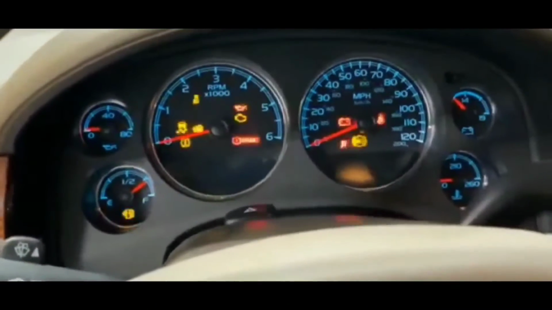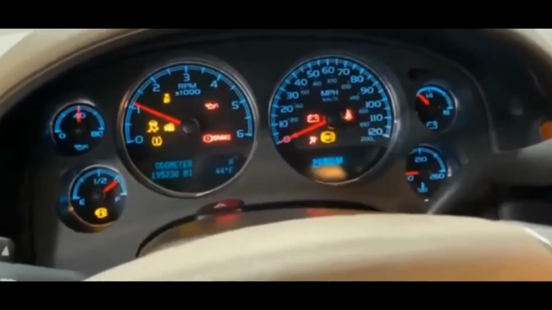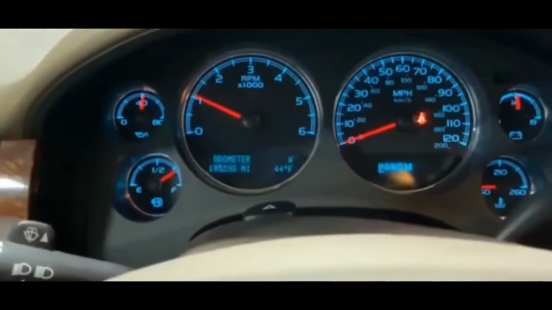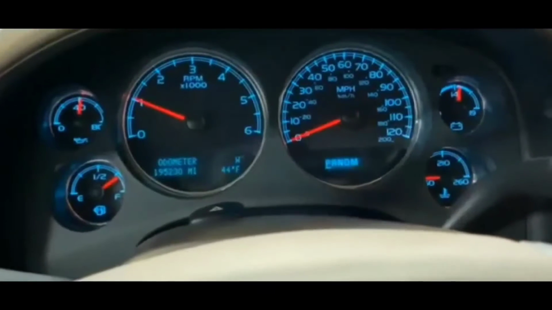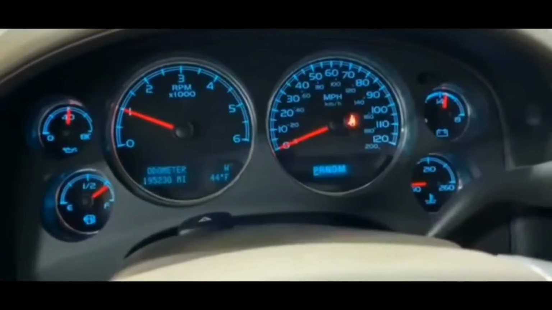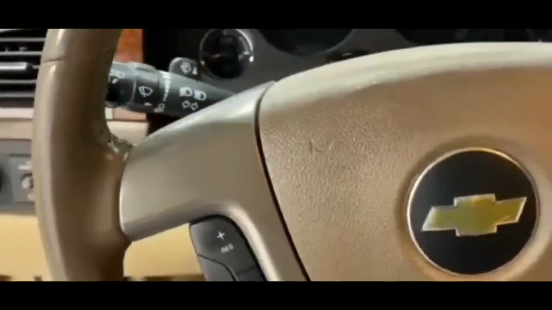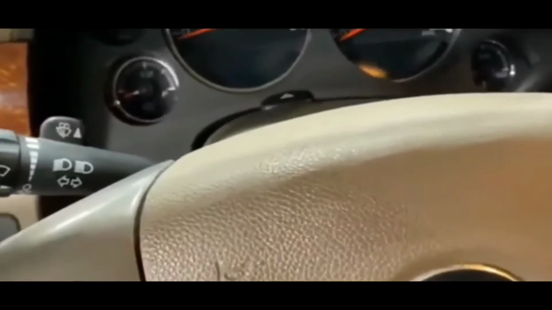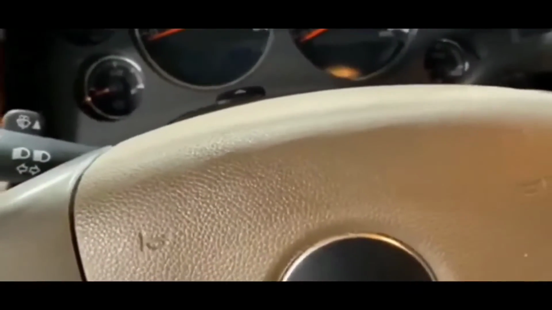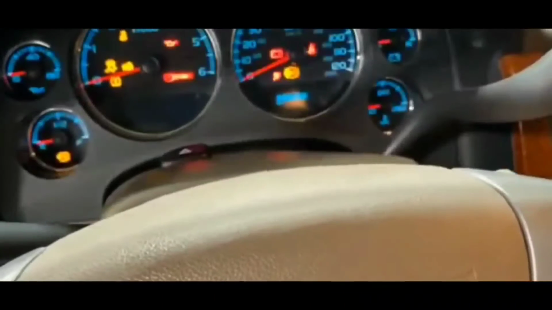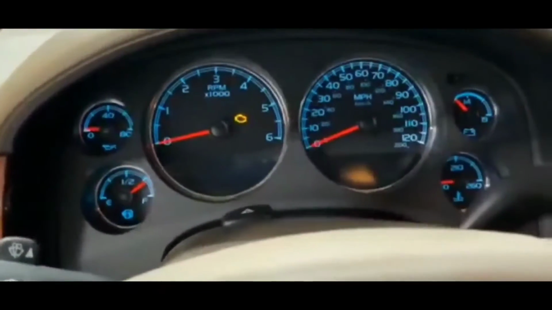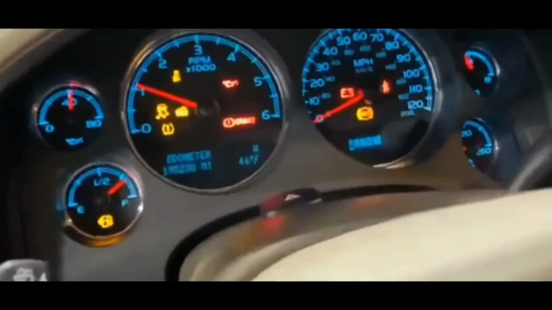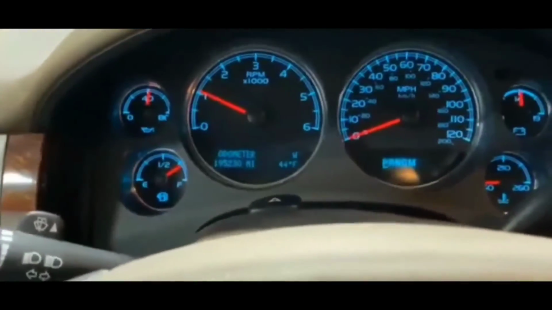To begin with, I will tell you guys that reading the oil level on the Chevy Tahoe hybrid that I had was an absolute nightmare. Normally you should have your vehicle off, and then check it after it sits for maybe 10-15 minutes.